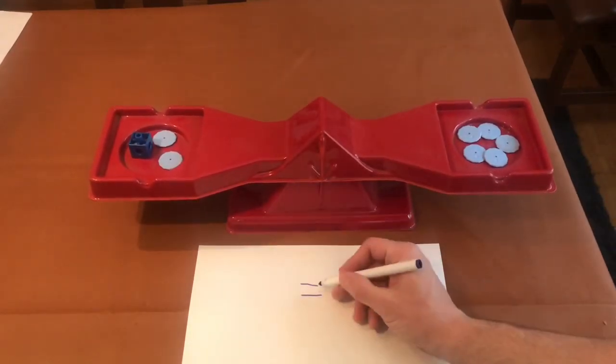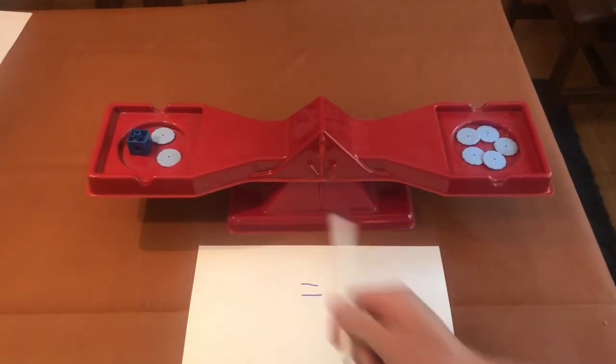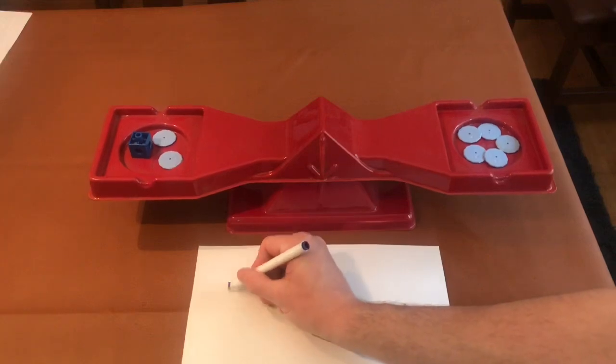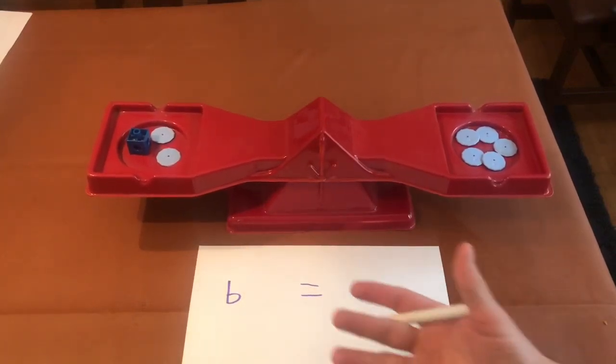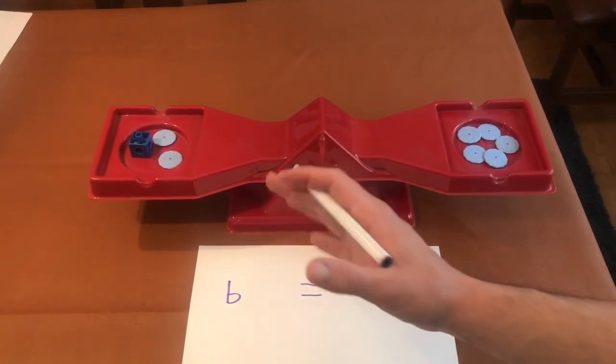As I look, I'll say what's on the left and what's on the right, and those two things are equal. So I've got some unknown block and then 2 coins. I'm going to call this block B. I don't know how much it's worth. Some of you are really quick and already see how much it's worth, but let's just work our way there.